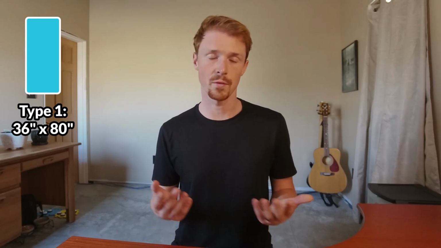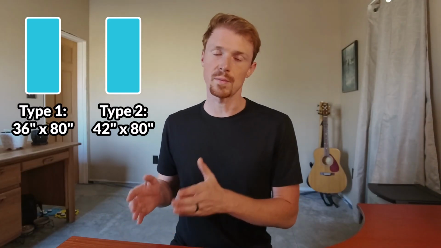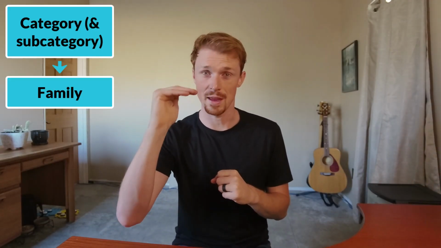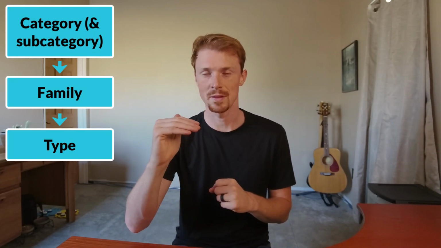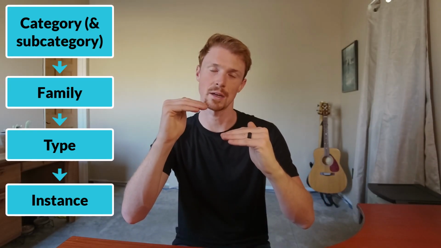Then you could have a larger one. You could have maybe a 40 inch by 80 inch or a 42 inch if we're going in 6-inch intervals. 42 inch by 80 inch would be a separate type from your 36 inch by 80 inch. So there you have two types within one family. Review, we have category and subcategory, then family, then type. Now we have instance as our final and lowest layer.